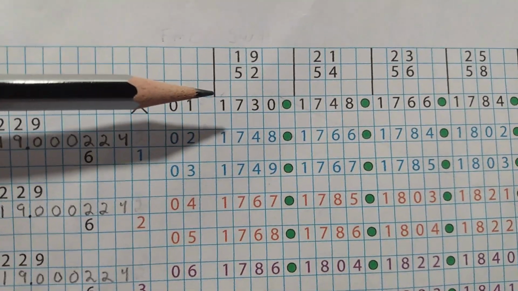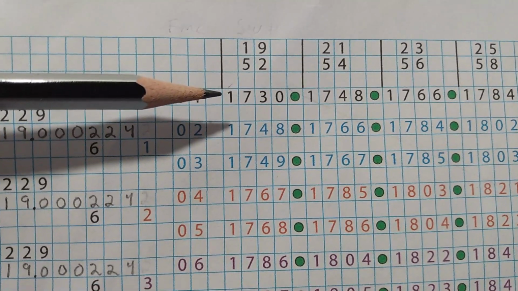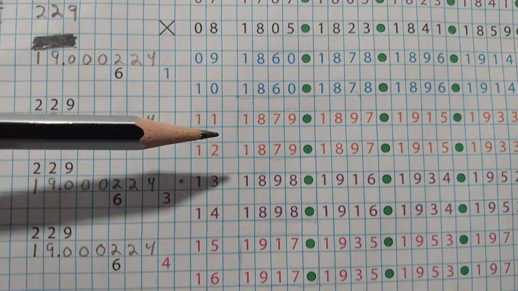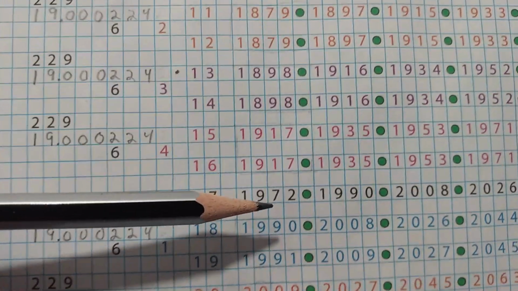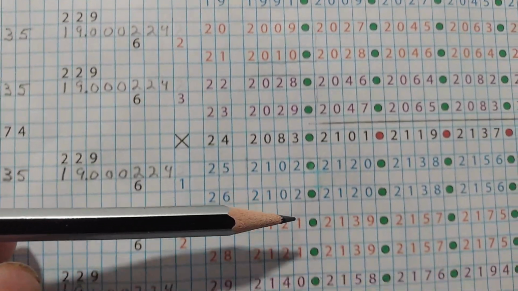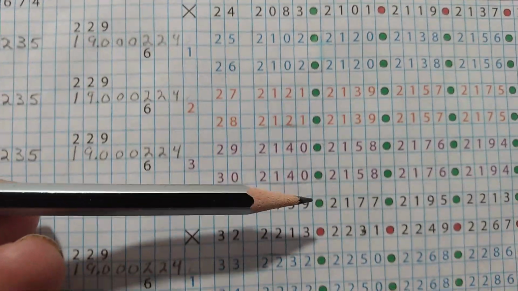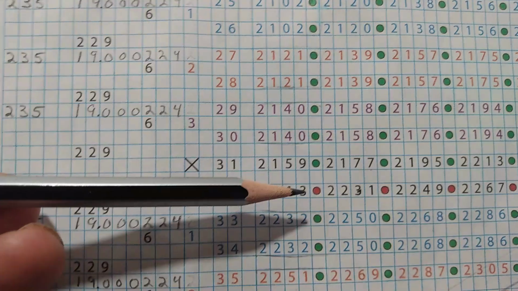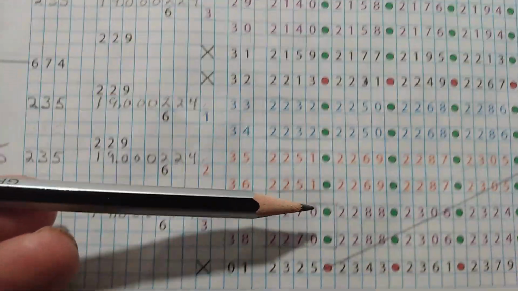So all the way down this whole entire line from the year of 1730, all the greens are eclipses that occur according to NASA on the Saros cycles. Red does not occur according to NASA on the Saros cycle.